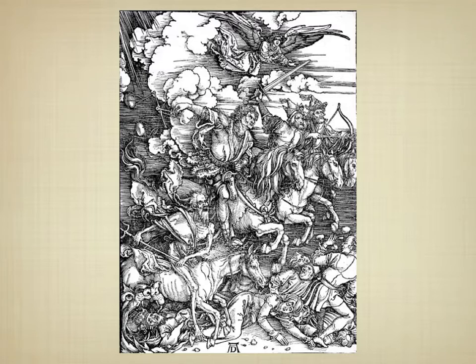All right, this is also the time of Albrecht Dürer. He was a German artist. We've looked at some of his prints. You'll see more in the two-dimensional chapter. But this is an example. This is a woodcut. It's the Four Horsemen of the Apocalypse from 1497 to 98.